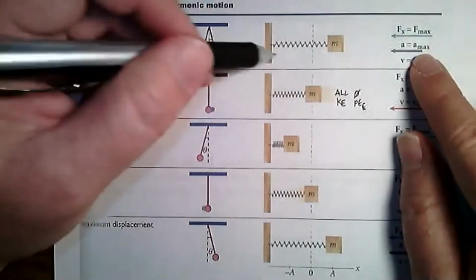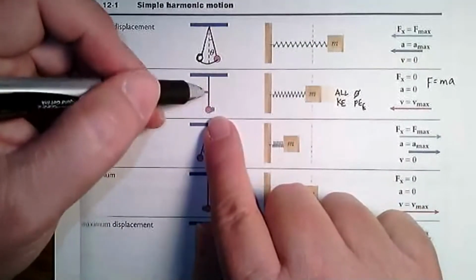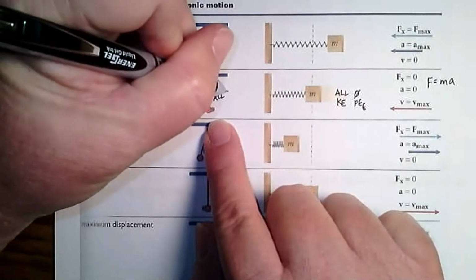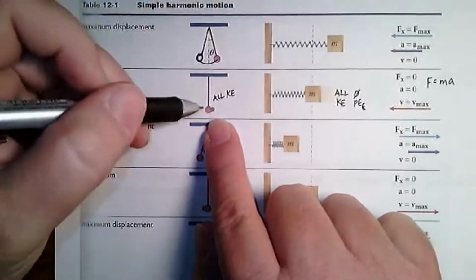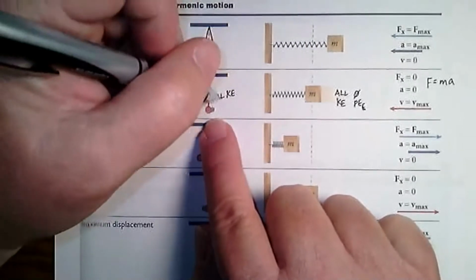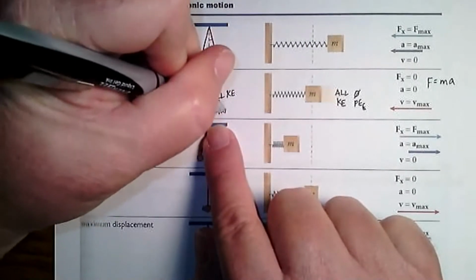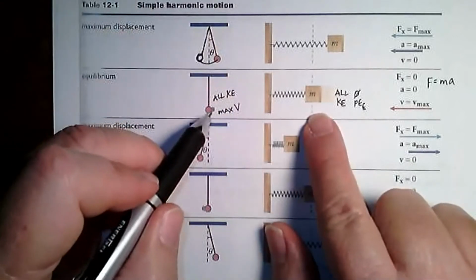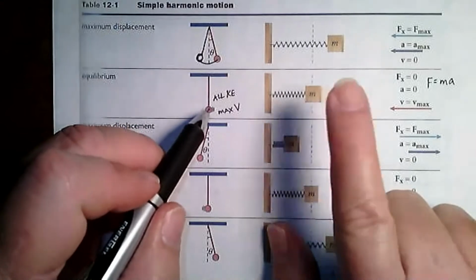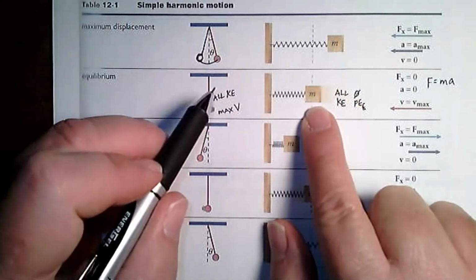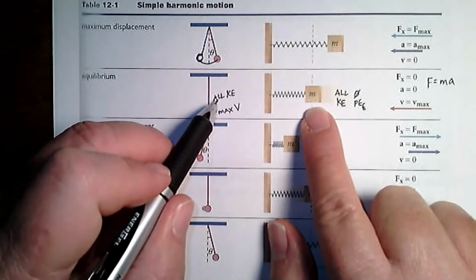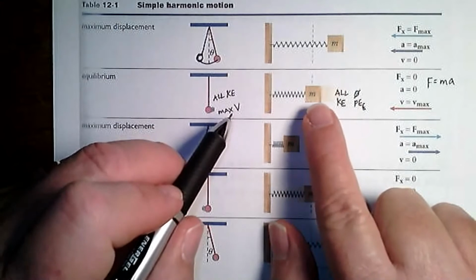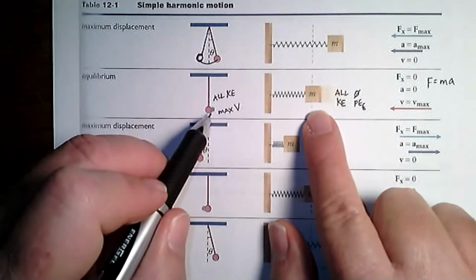If you look at the two systems here, let me go back to this. If you think about this, all of your energy here is KE. Okay, every bit of it's KE, which means you're going to have your maximum velocity at this point, at the equilibrium point. So notice, that's a commonality between these. When you're at the equilibrium position, all of your energy is KE in these systems, and that means you're going to have your maximum velocity at that equilibrium position.